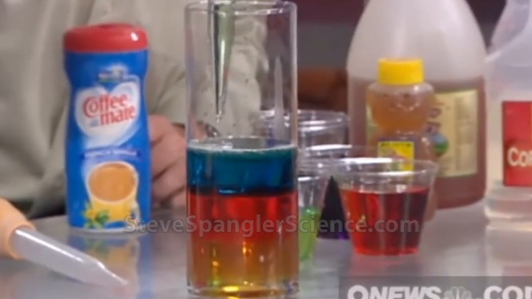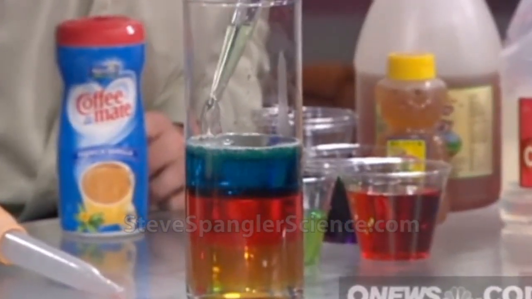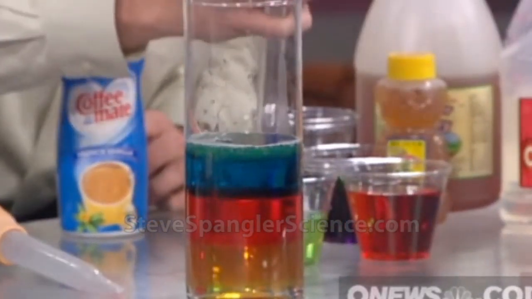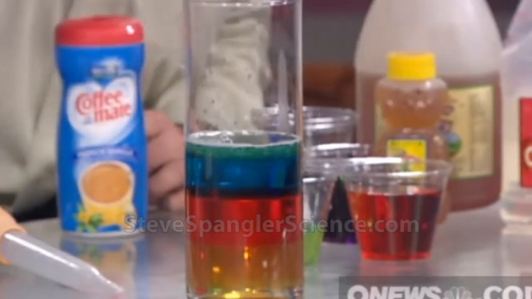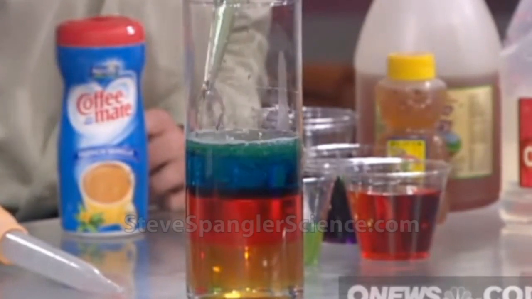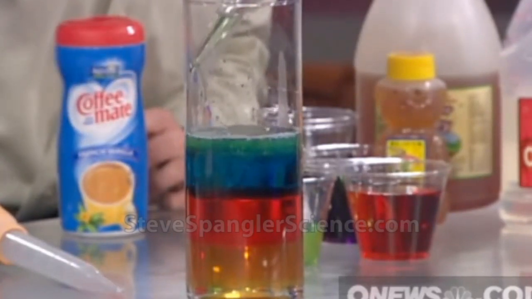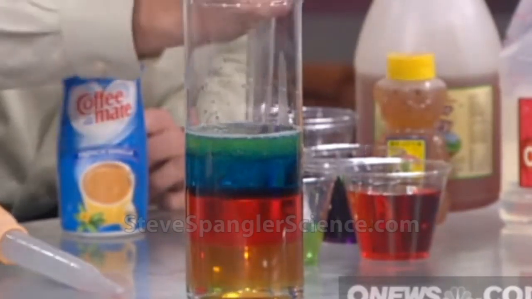Now you want to go as slow as you can. For TV, we're going to go just a little bit faster. But we're going to try to get that in there. And then our final layers. Oil will sit on top of that, and that's where you normally wrap the whole thing up. Most people would wrap up at that point. But not us.